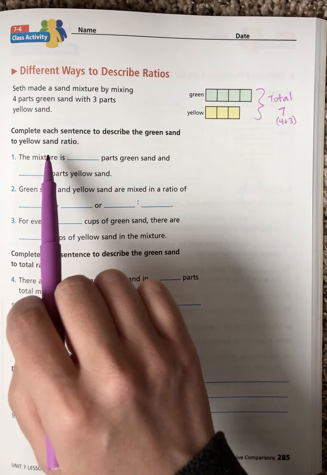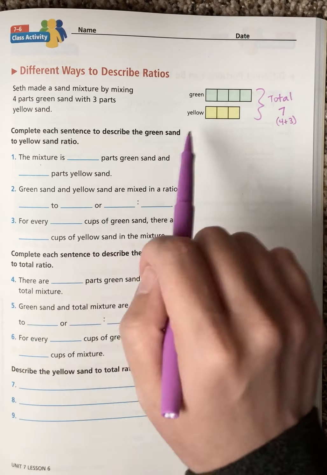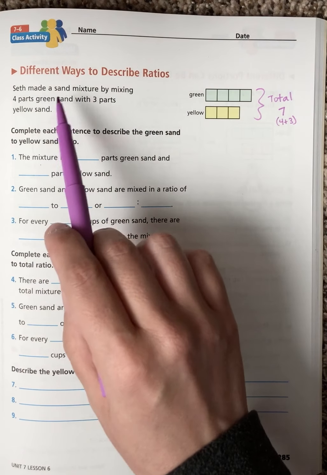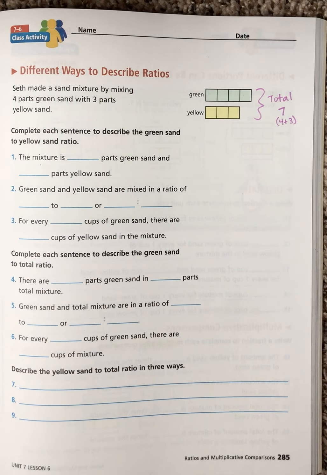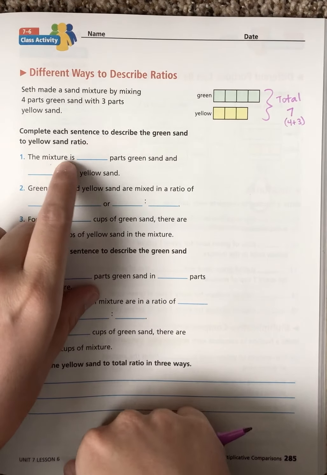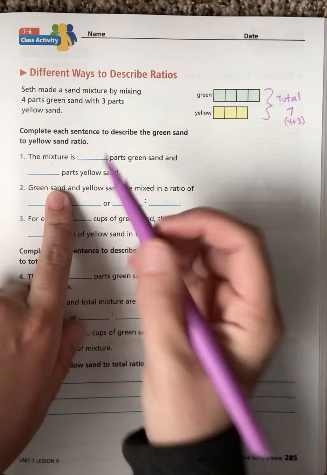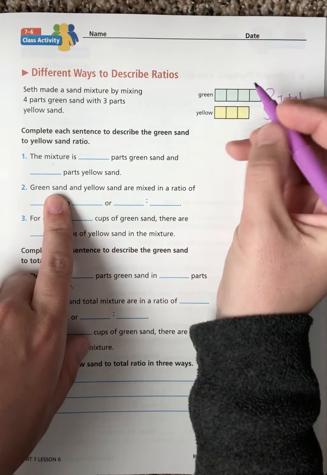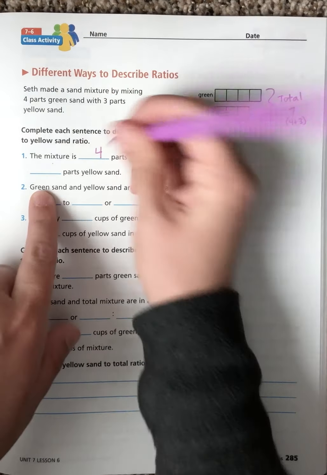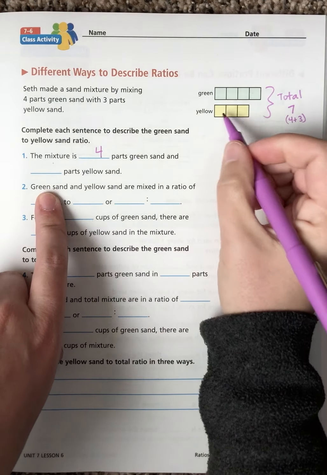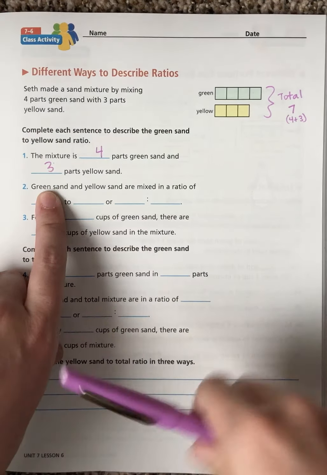All right, so we're just going to complete some sentences based on this picture from the information they gave us in the original sentence. It says, the mixture is blank parts green sand and blank parts yellow sand. Well, how many parts green? 1, 2, 3, 4. And how many parts yellow? 1, 2, 3.